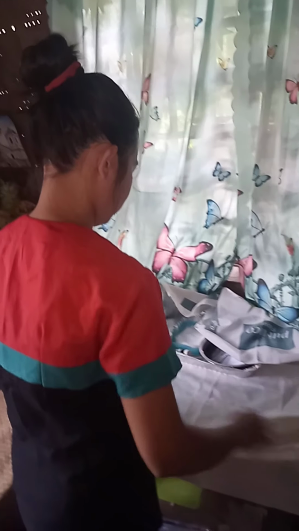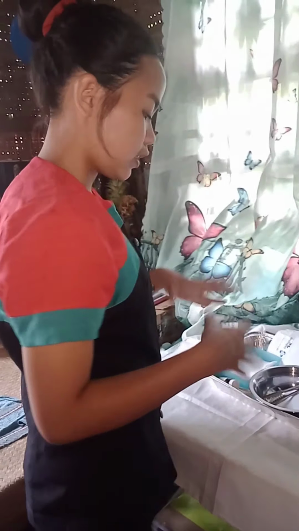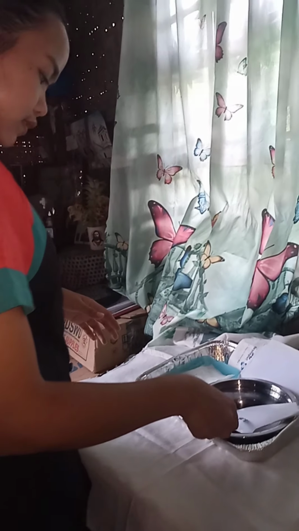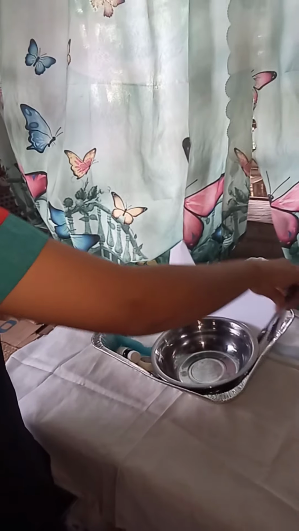So we need to prepare our equipment. We need to maintain the sterility. Then, it is the time to pour the bottle of solution into the sterile container in the sterile basin, as you can see here.